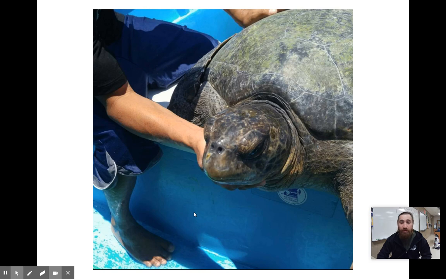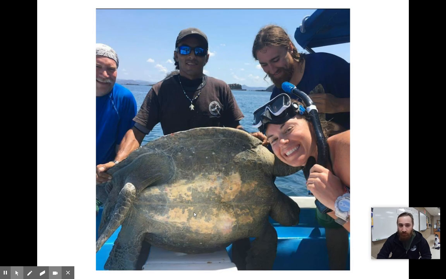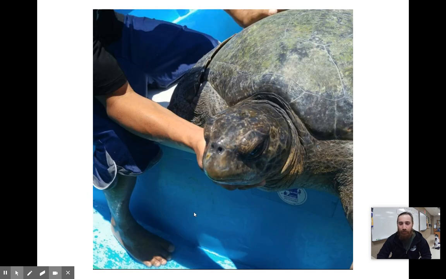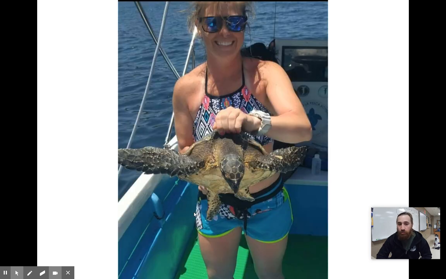Now, with that being said, this one that we actually tagged here was actually tagged in the Galapagos Islands as well. Now, we did not figure out how old that tag was, but the researchers told us that it had to be pretty dang old because most of the numbers were worn off. So that's pretty sweet. Now, we also did catch another turtle called a hawksbill turtle.